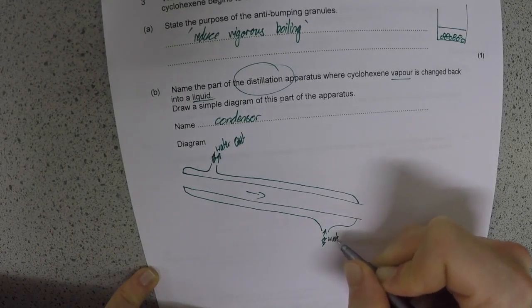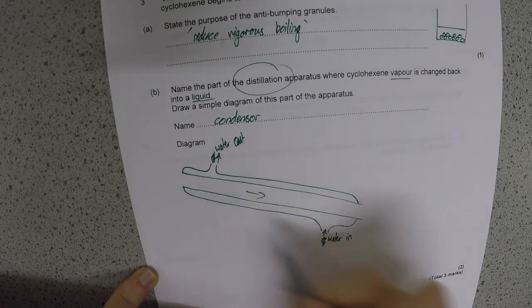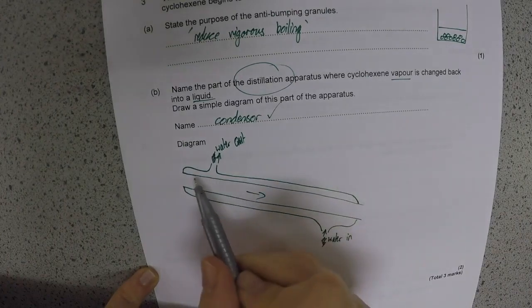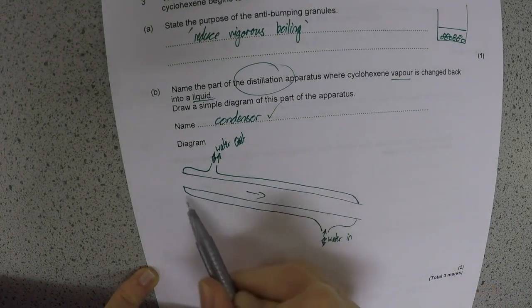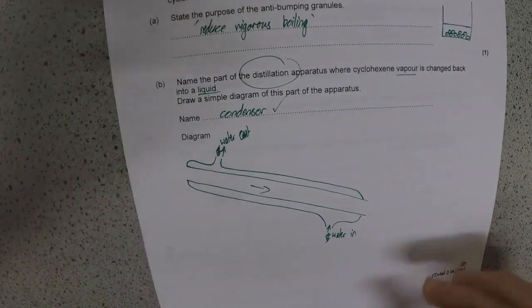Water in. So you have a negative gradient. What do we get our marks for here? Well, we get a mark for the name, and we get a mark for showing that our condenser has this jacket. They call it a jacket filled with water that's going to cool it down. Done. 2 marks.